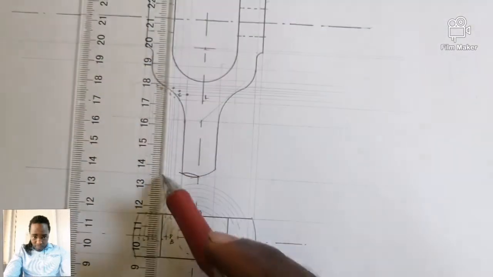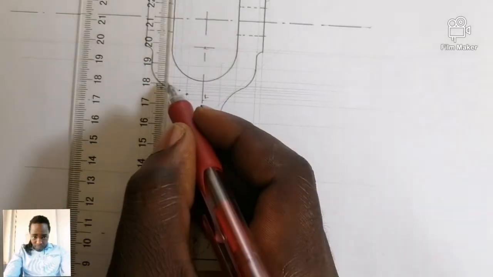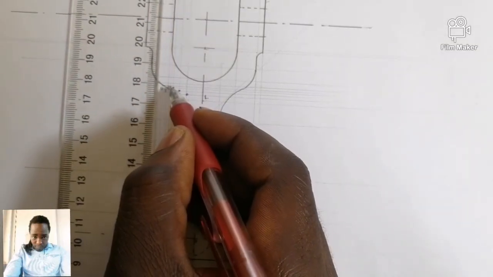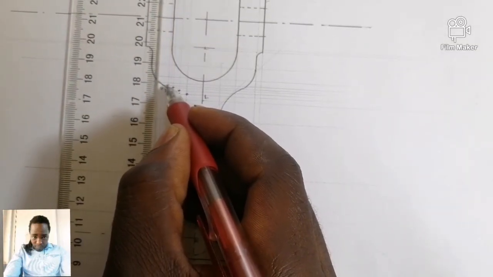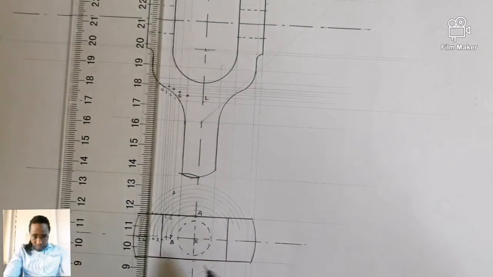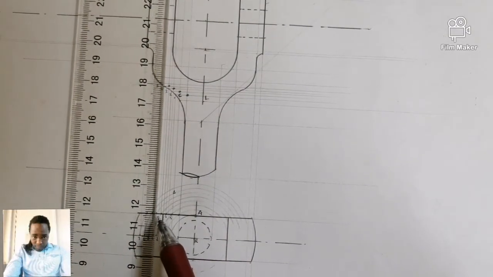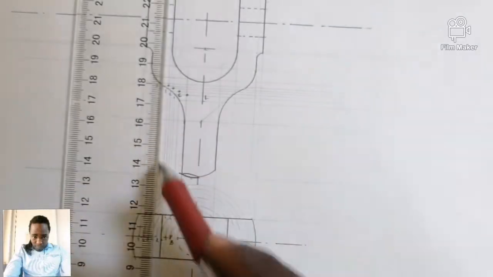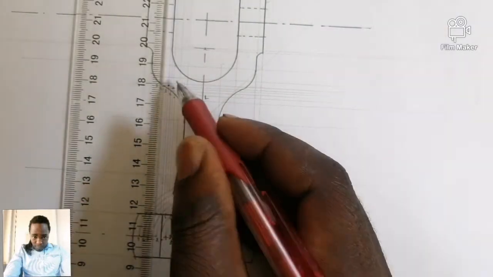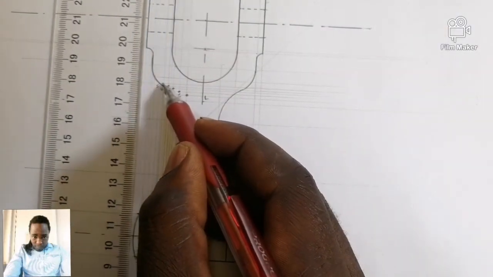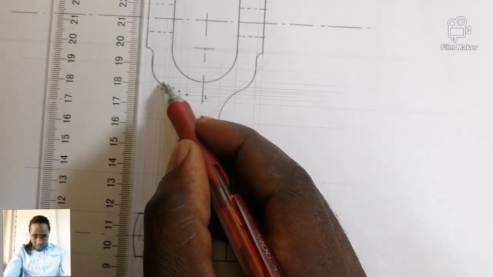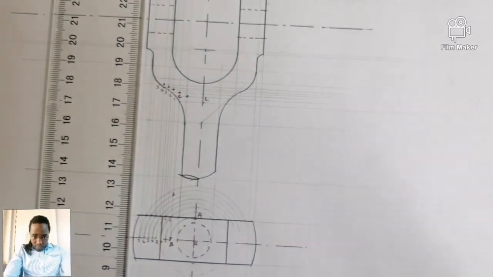Construct it. Must give me a point, which is this one. Then point 5 is this one. Construct it. Must give me a what? A point. There is point 5. Here one. So that's how we are getting these points.